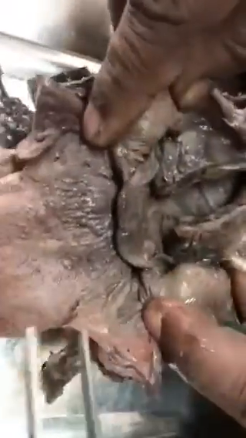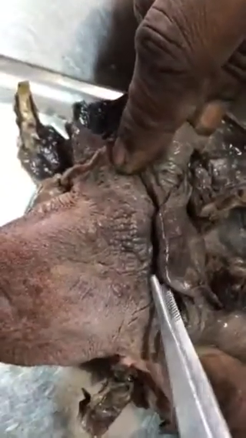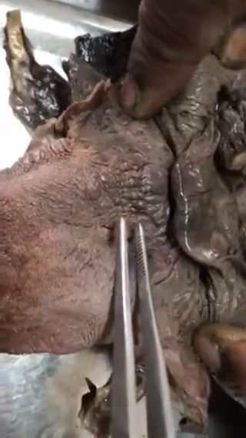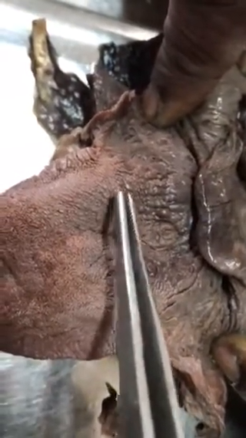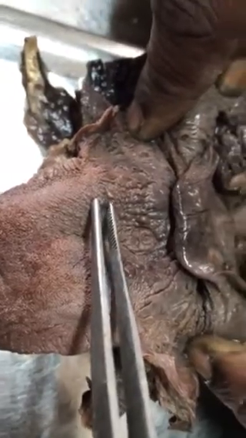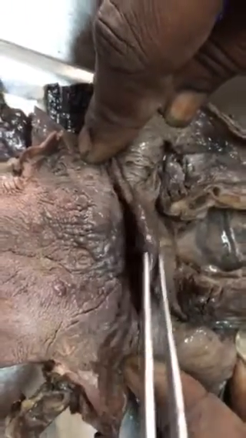Okay, this is the posterior one-third of the tongue. If the pin is here, this is posterior one-third. If the pin is here along the papillae, can you see the papillae? So we'll put the pin over here. You should write circumvallate papillae. Nerve supply is by glossopharyngeal. And then go to this area. This is the epiglottis. Already I showed.